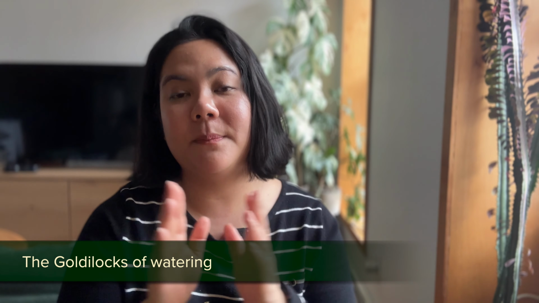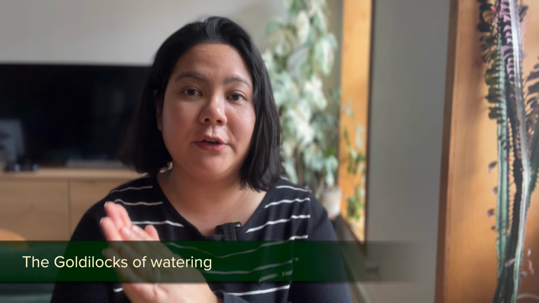Next, you want to make sure you're watering the plant just the right amount, not too much or too little, because too much water can actually suffocate the plants and cause root rot, and too little water can cause the roots to dry out and now you get dry rot. So how do we do that?